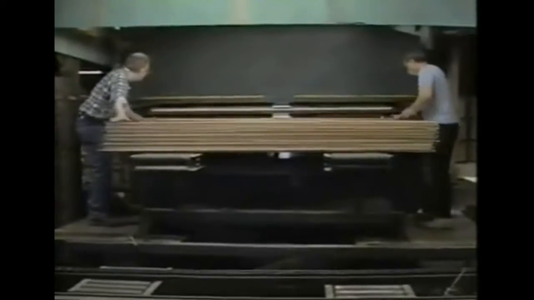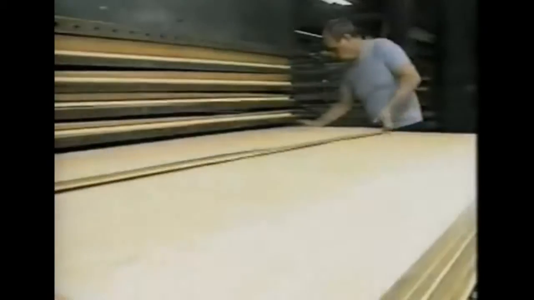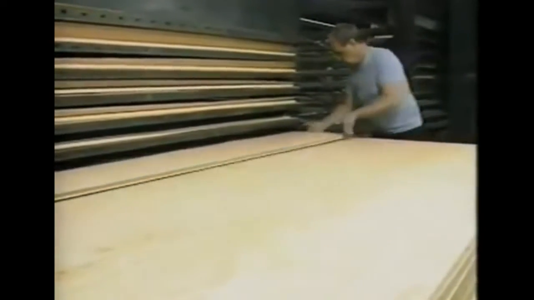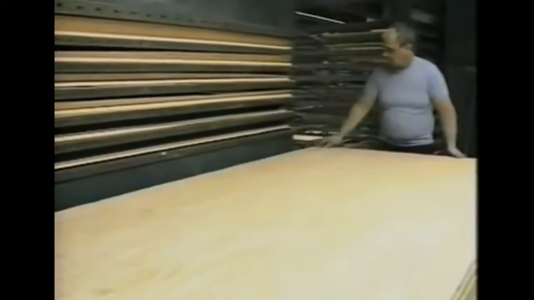The panels are then pressed. Applying heat and exerting heavy pressure are closely monitored to ensure that all pieces are permanently fixed. With the veneer now firmly in place, the panel is sawed at right angles.